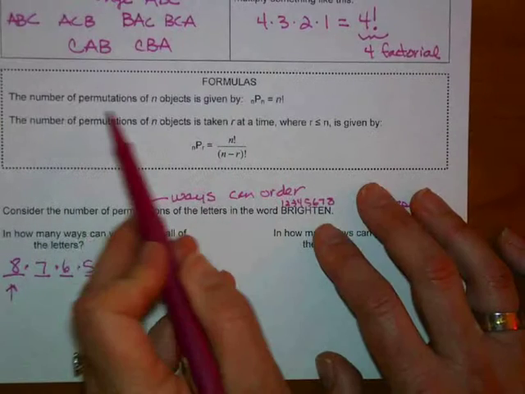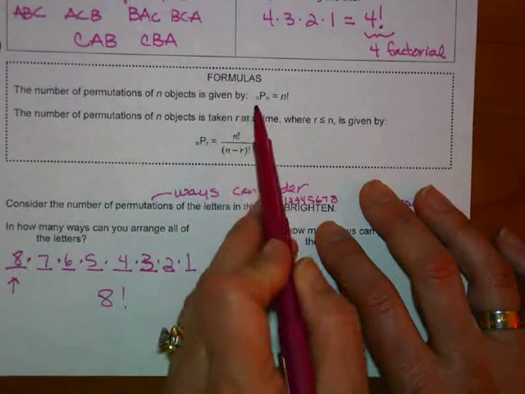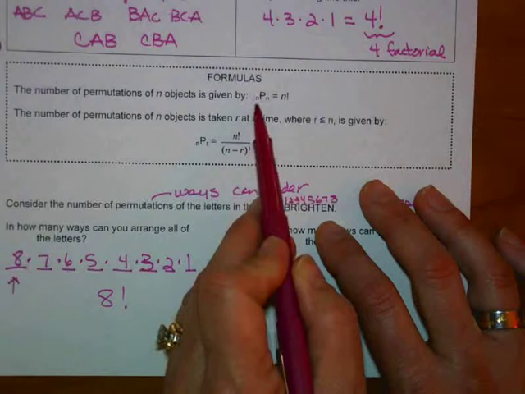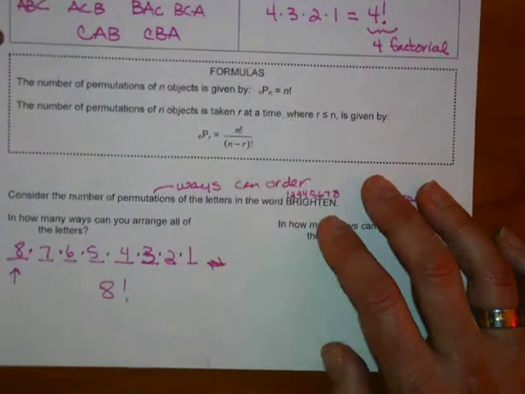Now, that's exactly what this says. The number of permutations of n objects. So I want to know how many ways I can order 8 objects, and you just say 8 factorial.